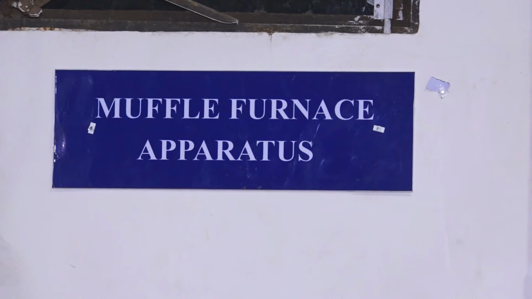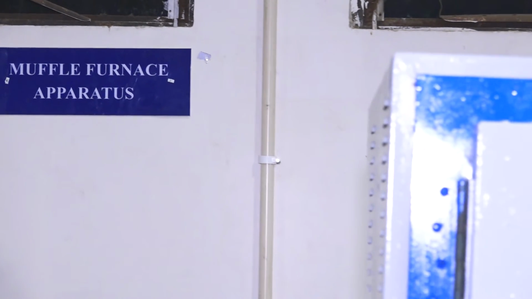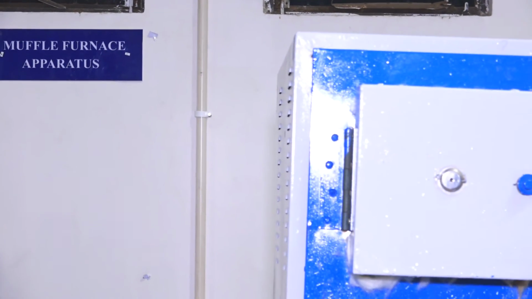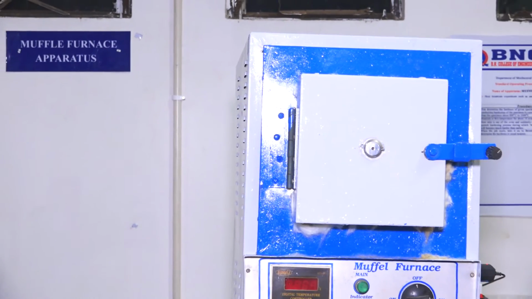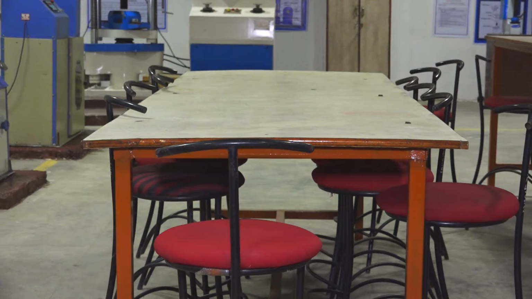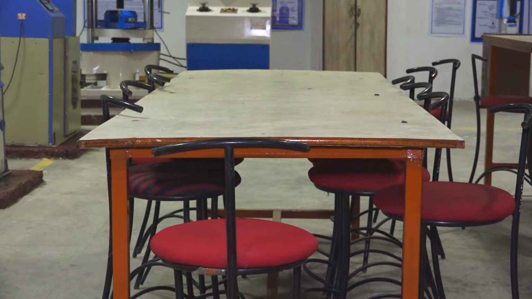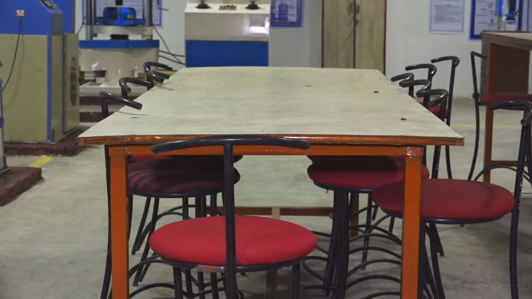This is the muffle furnace apparatus. Our students perform different heat treatment processes on this particular apparatus. The proper setting arrangements are provided for our students in our labs.